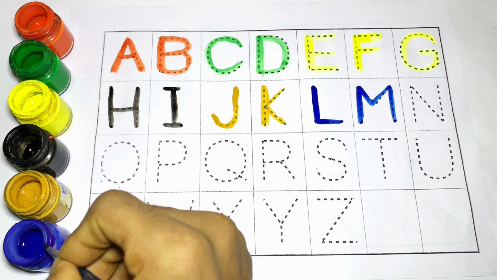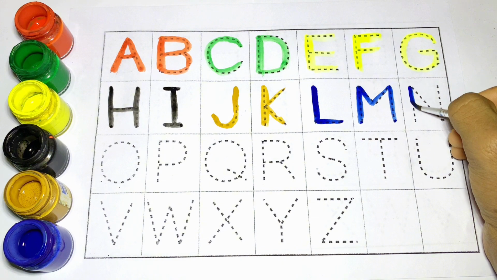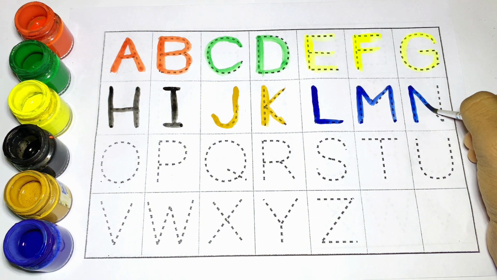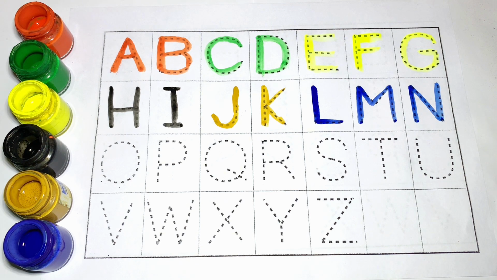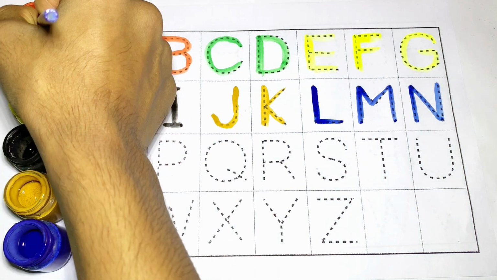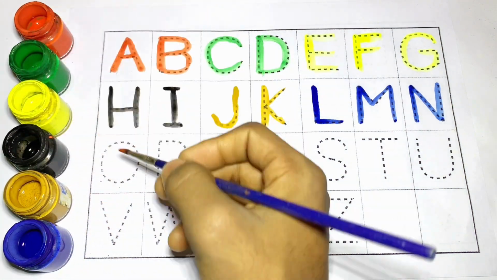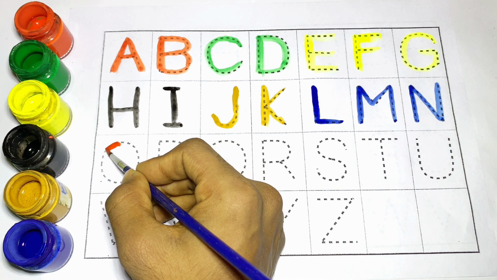Kids again use blue color and draw N. N for nose, N for nest. Kids now draw O. O for orange, O for octopus, and use red color.